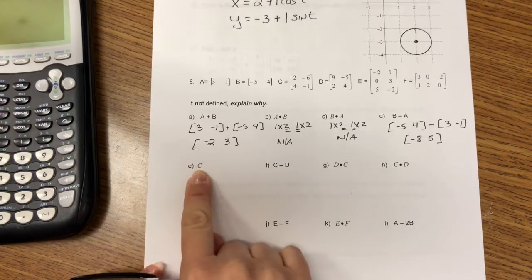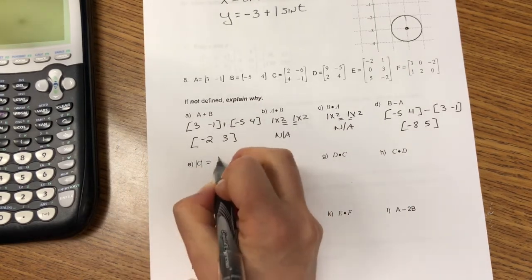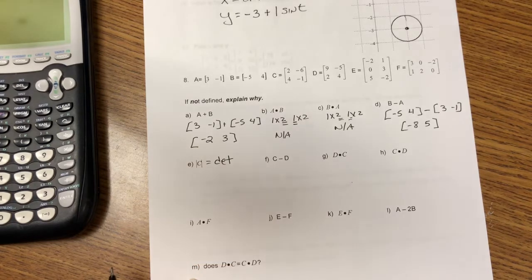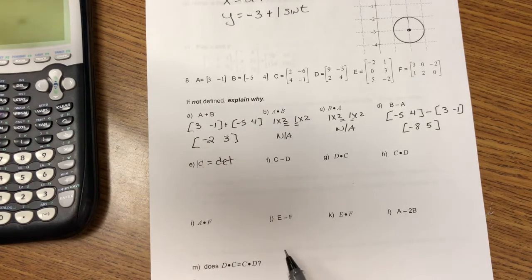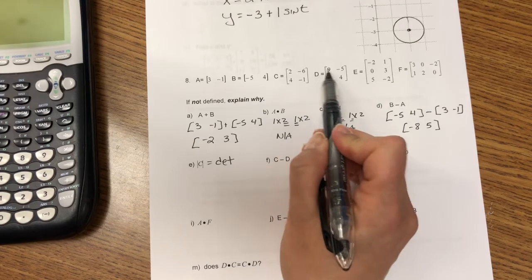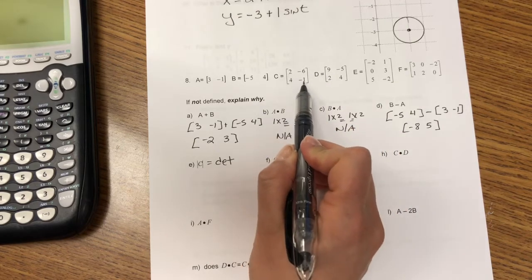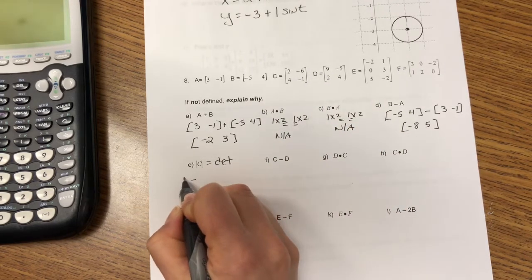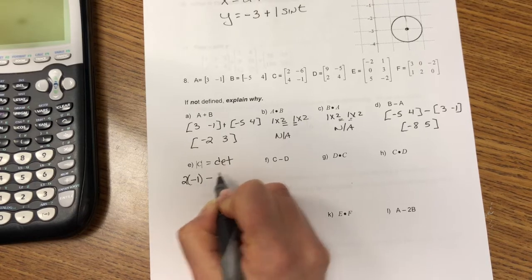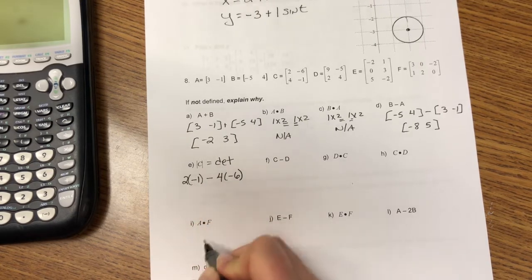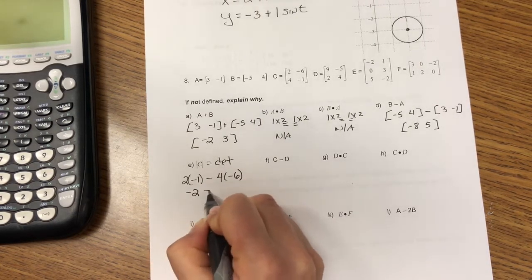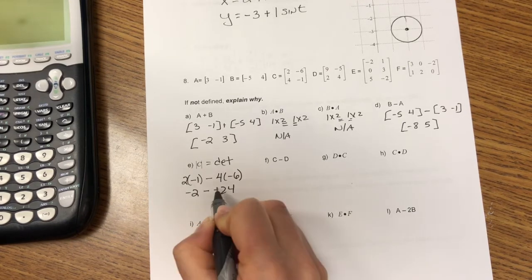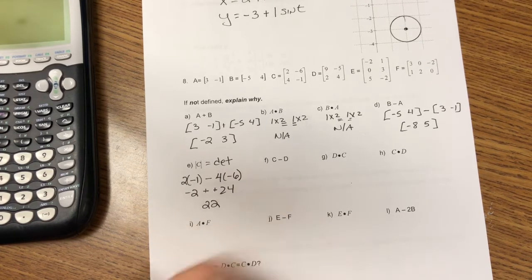The bars of C mean determinant. So the determinant of a 2 by 2 is going to be, where's C? Here we go. 2 times -1, let me write it out, minus 4 times -6. That is 22.